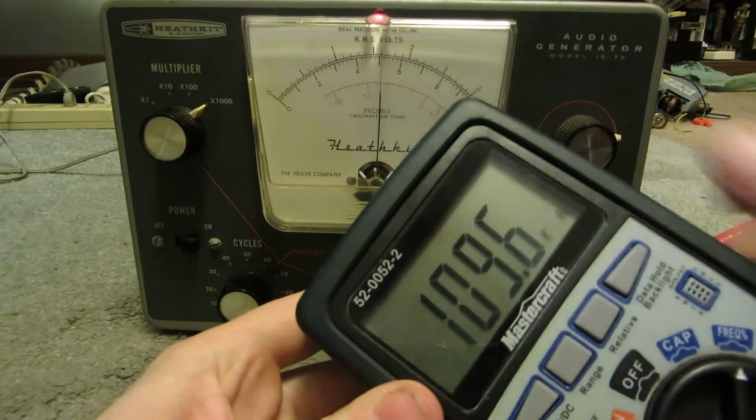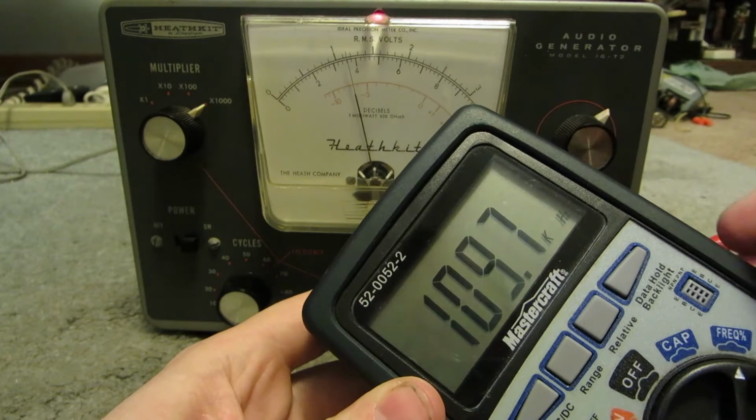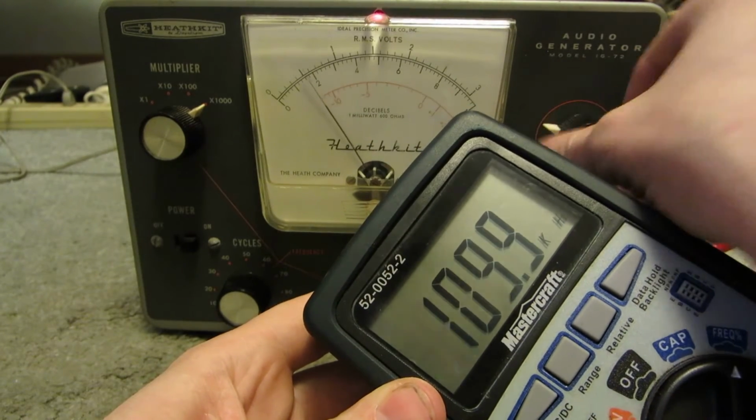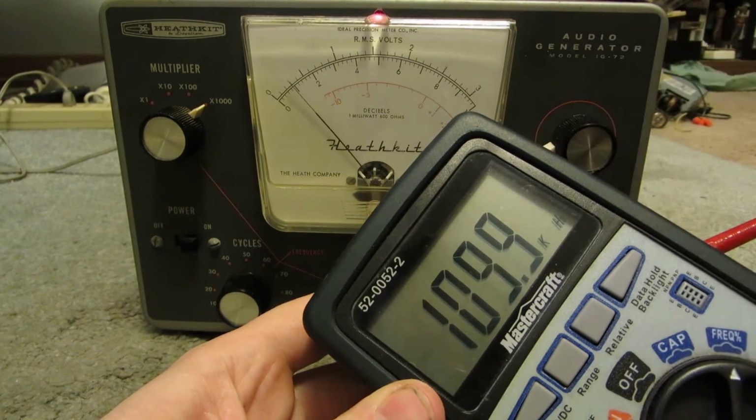So this thing can put out a maximum of, well, it probably should be about 110 kilohertz, but that's close enough.